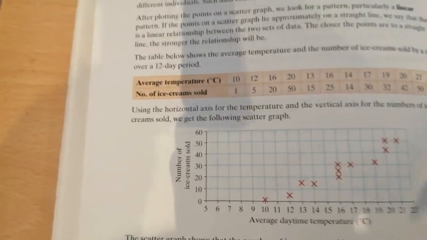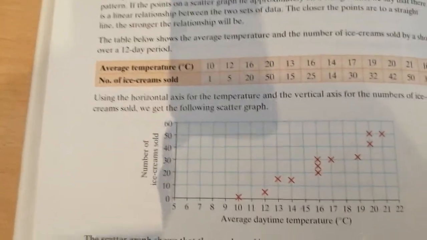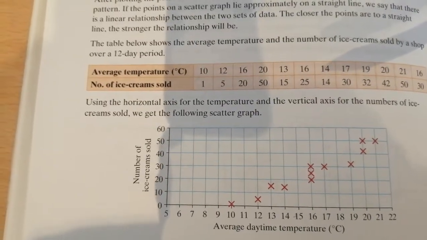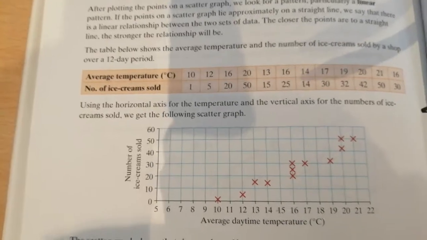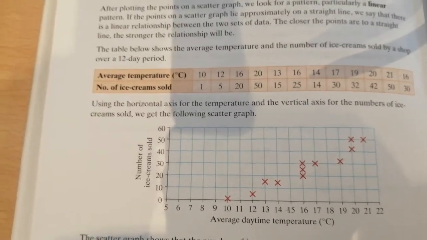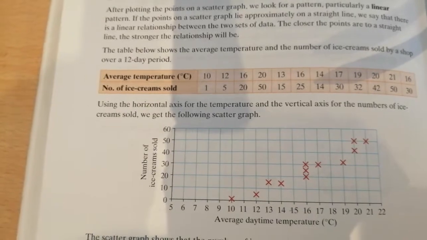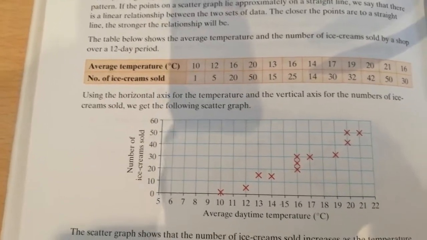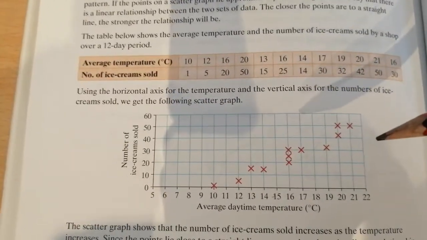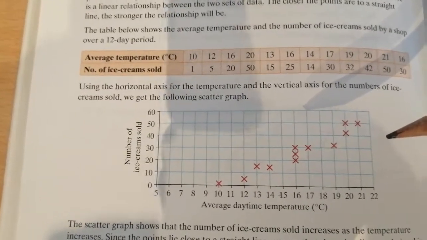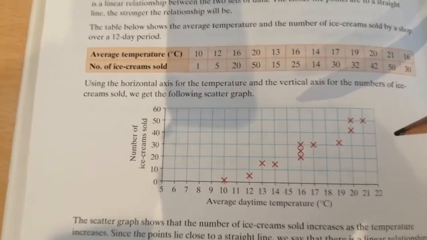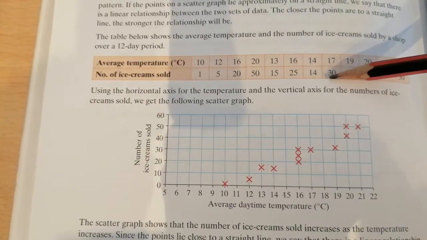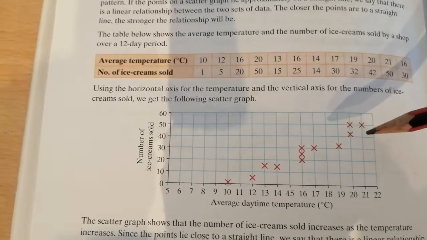So back to the correlation again, the link. You would expect that there would be a link between the temperature outside and the number of ice creams sold, and that link is that the higher the temperature, the more ice creams are sold. Or another way of saying it, the higher the temperature, the higher the number of ice creams sold. We have a name for that type of correlation, when the bigger one variable gets, the bigger the other variable gets. We call that a positive correlation.